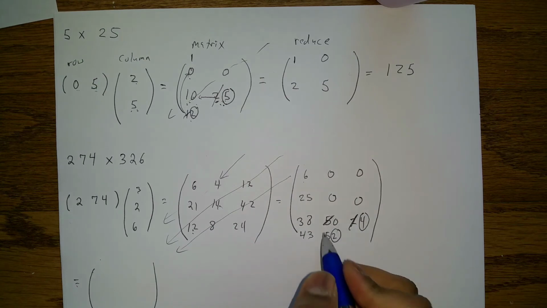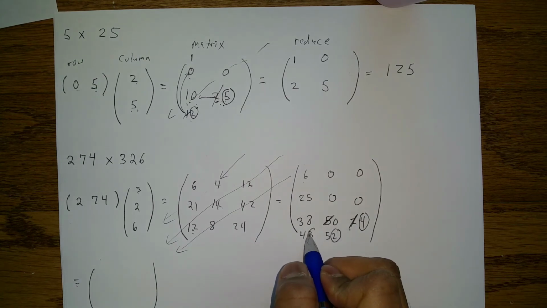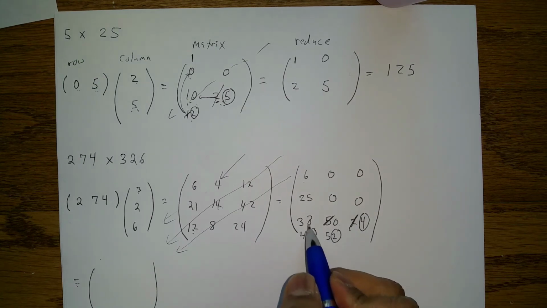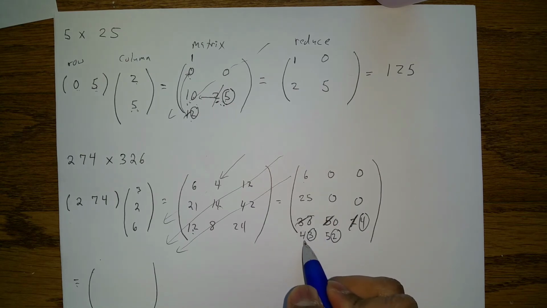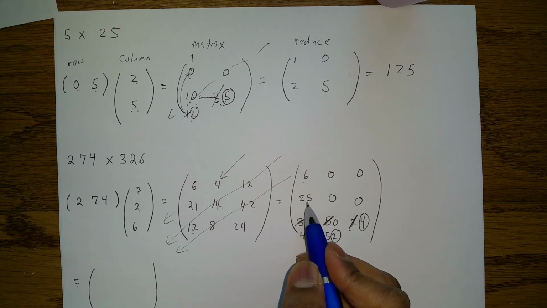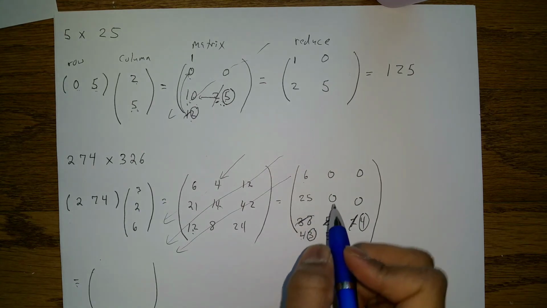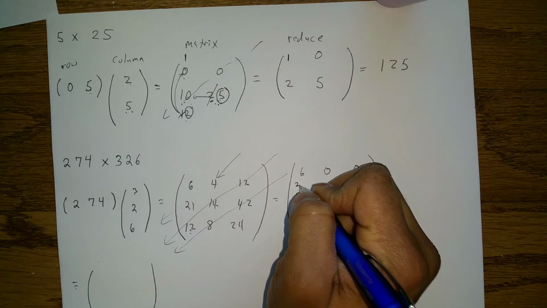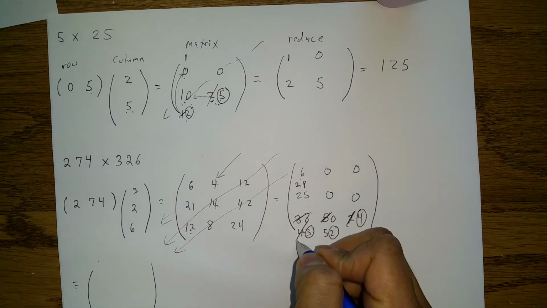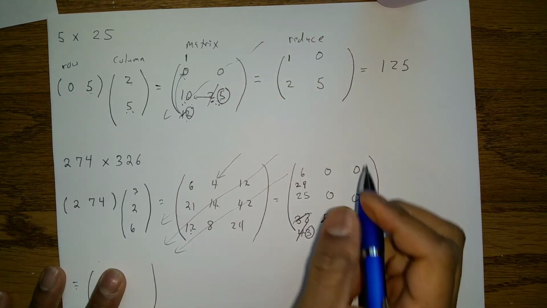And then I get rid of that because I already added it. And now I circle the 3. And now I have a 4 here that's too big. So the 4 goes and adds to the 25. So 4 plus 25 is 29. So I'll cross that out now, and I got 3 here.